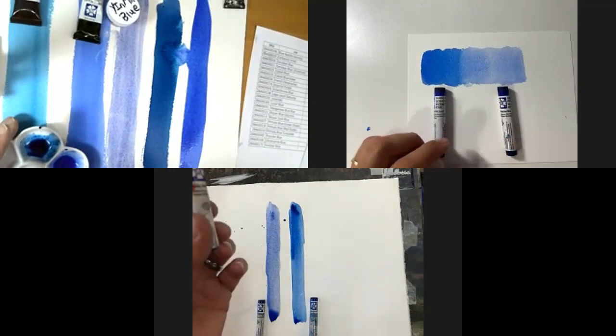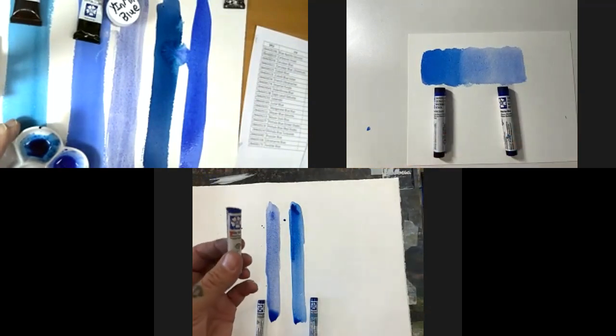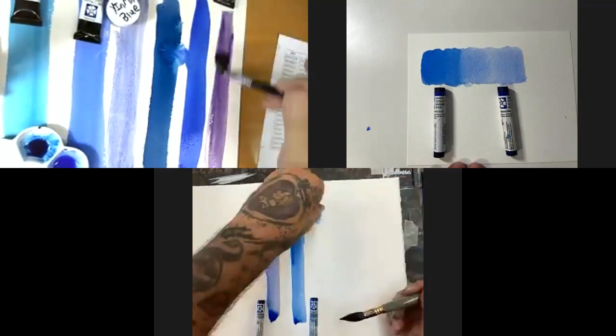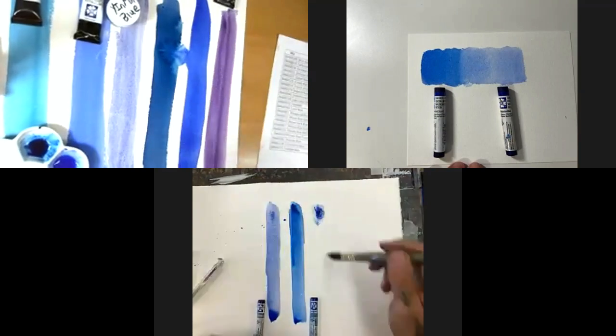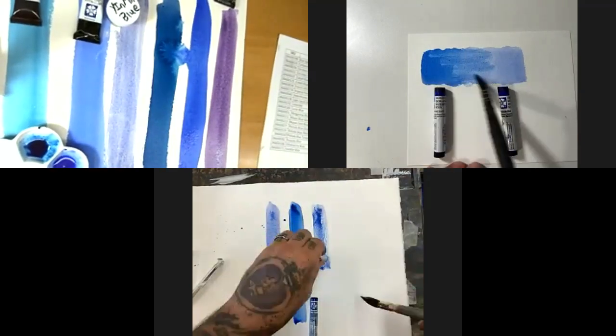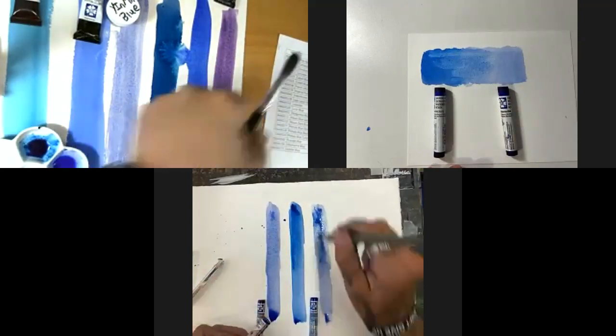And this last one, Ian, is the Imperial Purple. I mean, that to me looks like a completely different color. Yes, absolutely. And so let me tell you why I put it there.